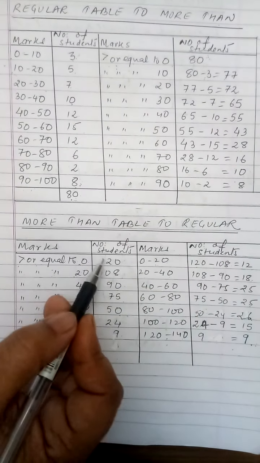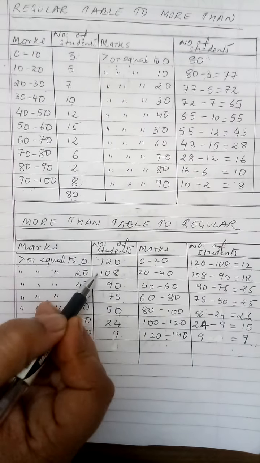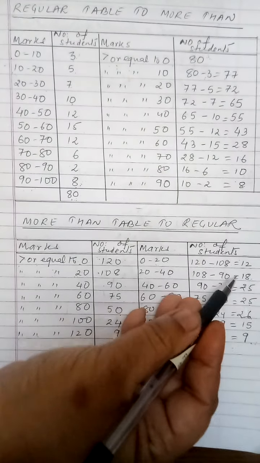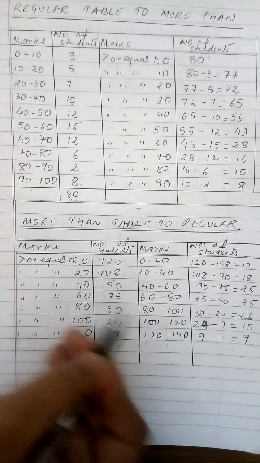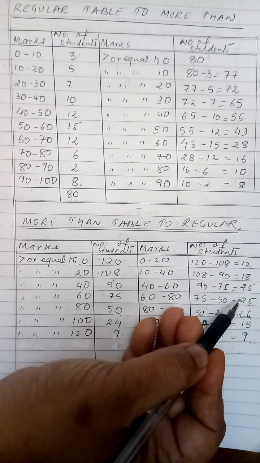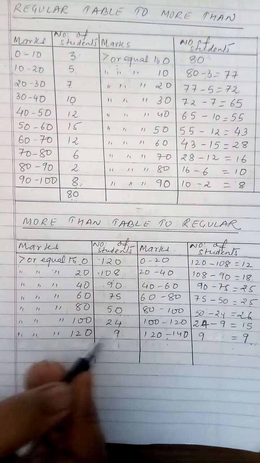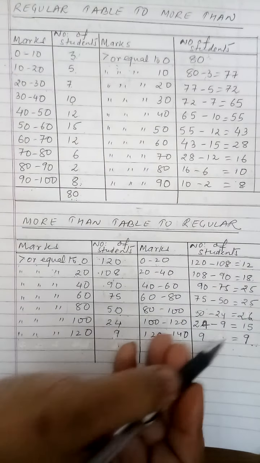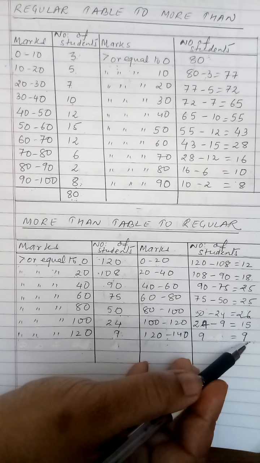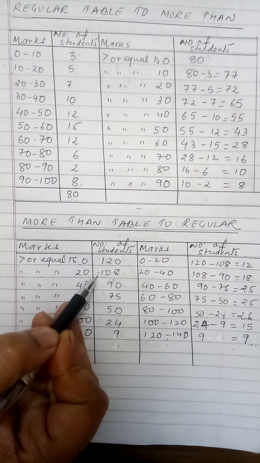What I do is I start subtracting the above value minus the lower value. So it is 120 minus 108 gives me 12. 108 minus 90 gives me 18. 90 minus 75 gives me 25. 75 minus 50 gives me 25. Then 50 minus 24 gives me 26. 24 minus 9 gives me 15, and the last one, 9, is carried as it is. Is that clear? That means here I'm subtracting the upper value minus the lower value.